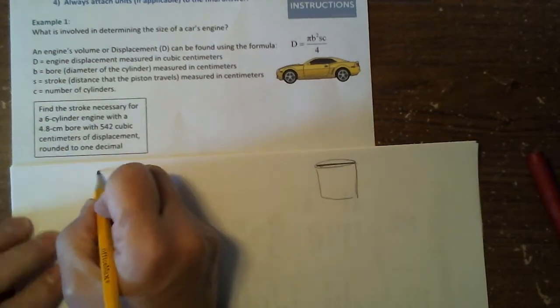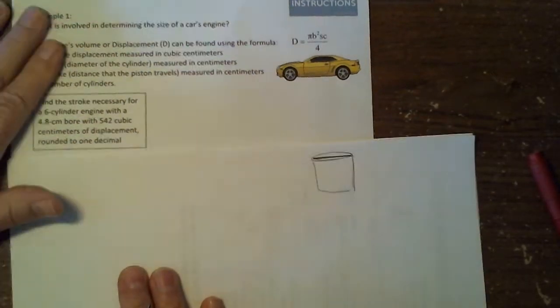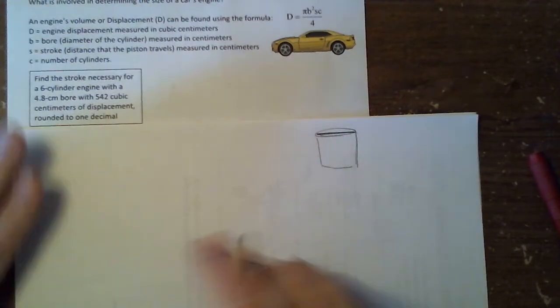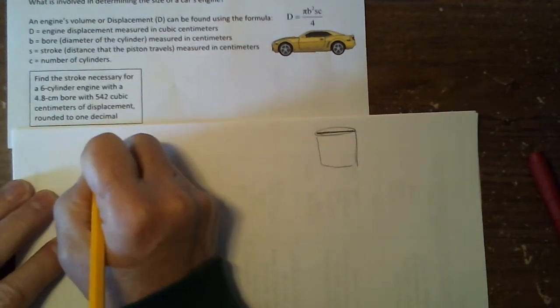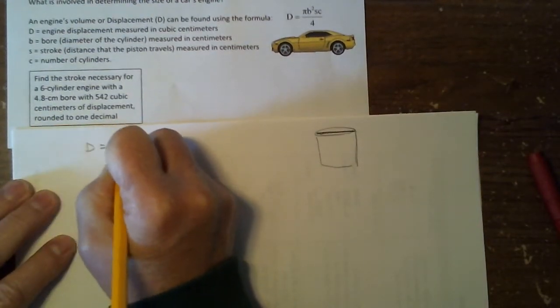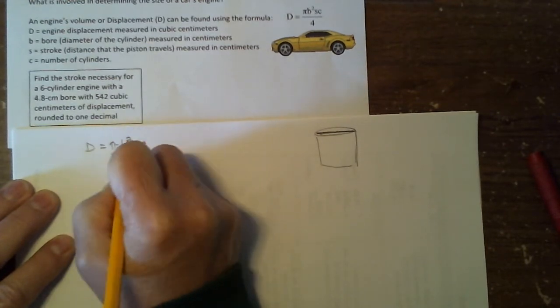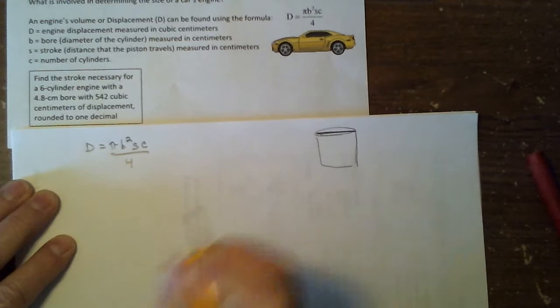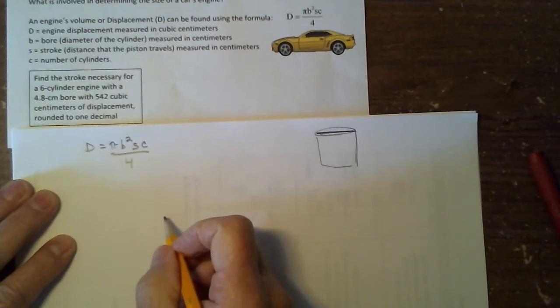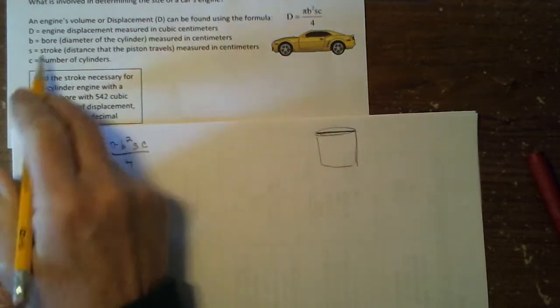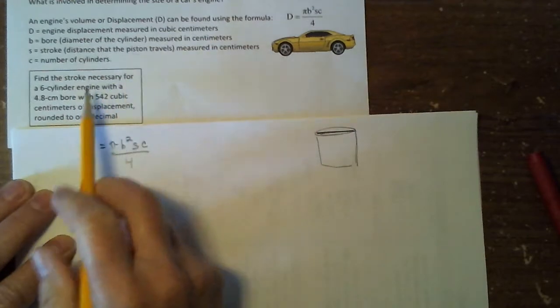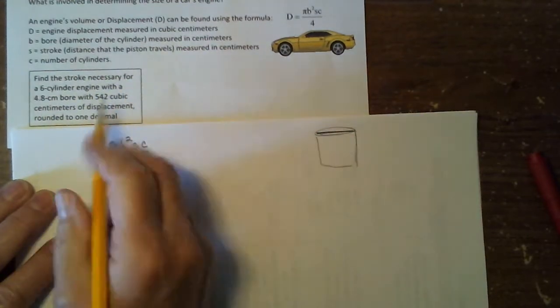But in either case, the first thing that I'm going to do is start by writing down the formula. So I've got D is equal to pi b squared SC all over 4. And now I'm just going to go ahead and substitute in the values. So in place of the displacement, I have 542.